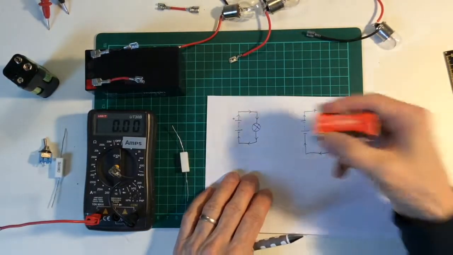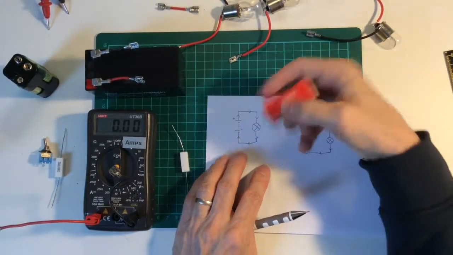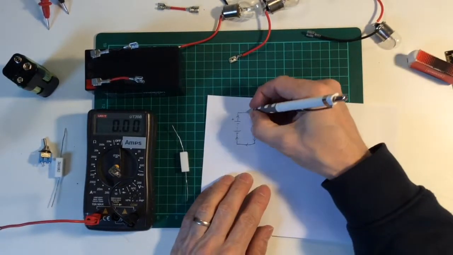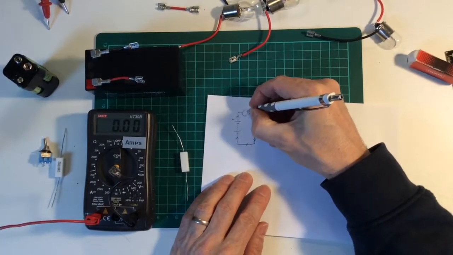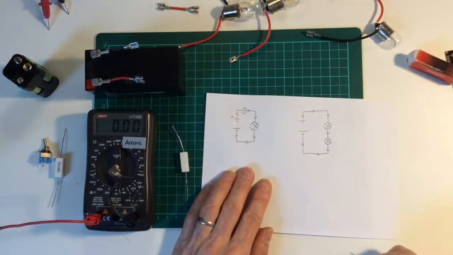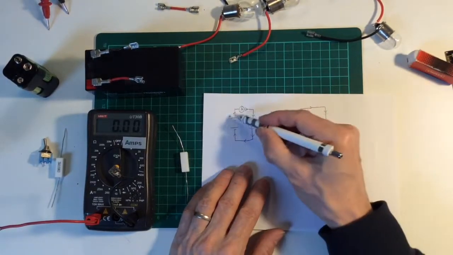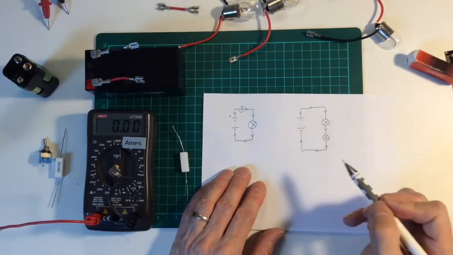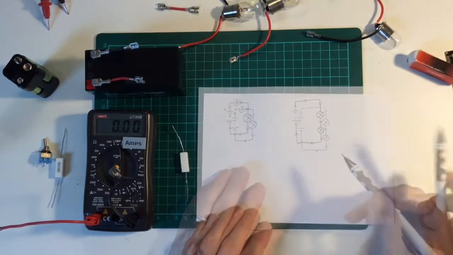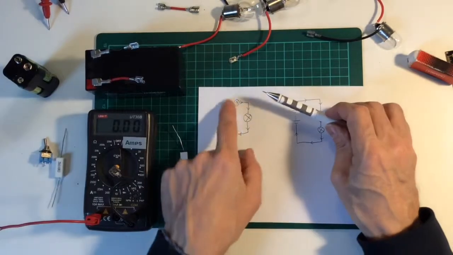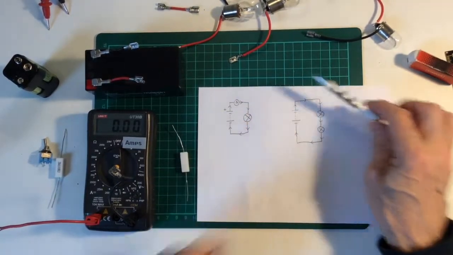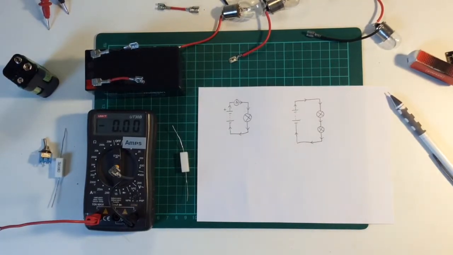So say I wanted to do this one and I wanted to measure the electric current here, I have to make a gap in the circuit and I put my ammeter connected there like that. So that would measure the current flowing through there. If I wanted to put it here, I'd have to make a gap here and put the ammeter in the gap. So let's measure this one and just prove for this case that the current is the same on both sides of the battery. So let's make up a circuit first.